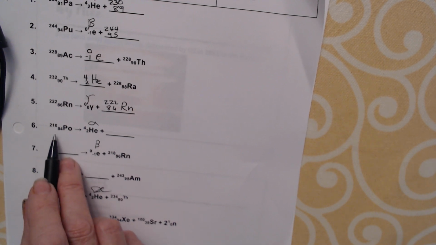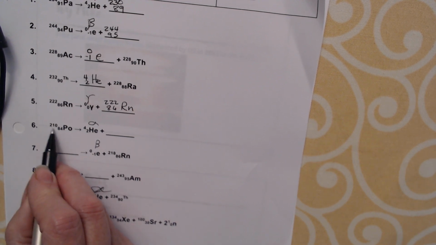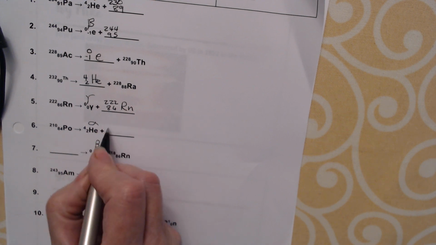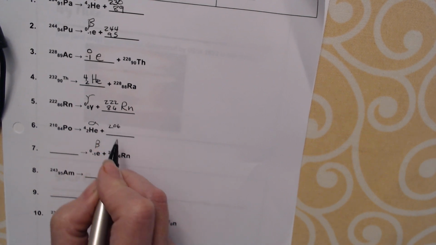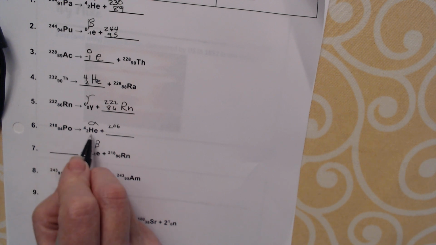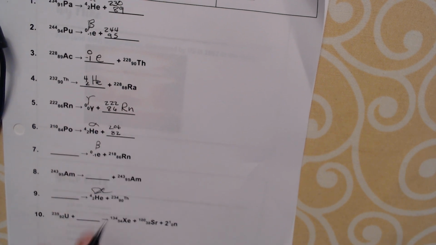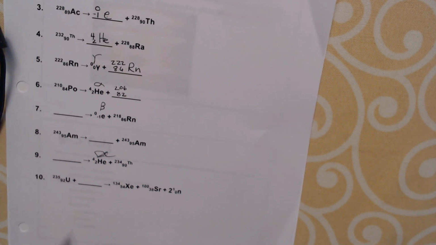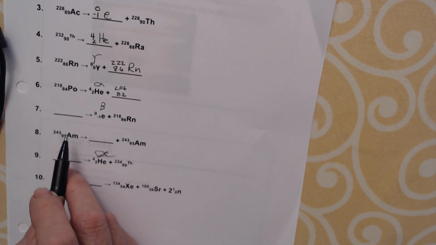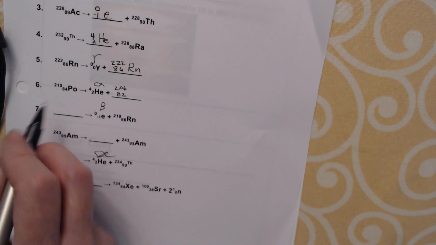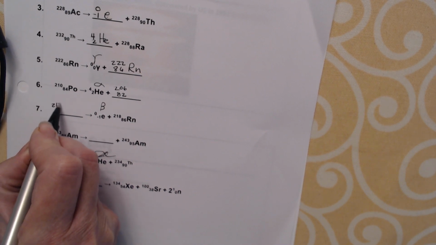All right, let's go down here. 210 minus 4 was 206. All right, 84 minus 2 equals 82. And we'll look that up later. All right, here I've got a beta reaction. So my 218 is preserved.